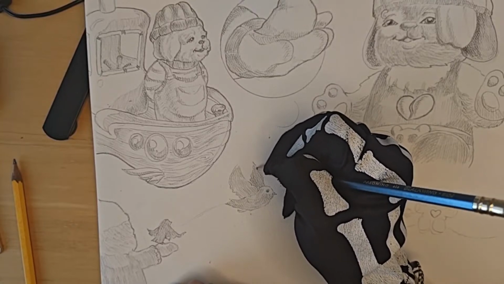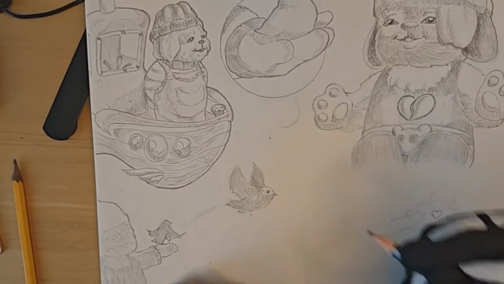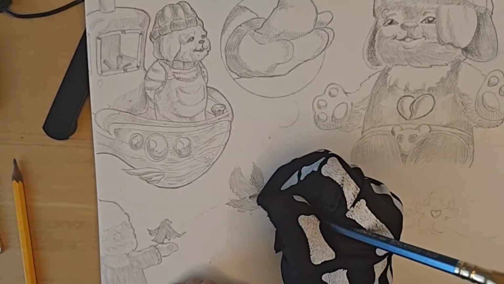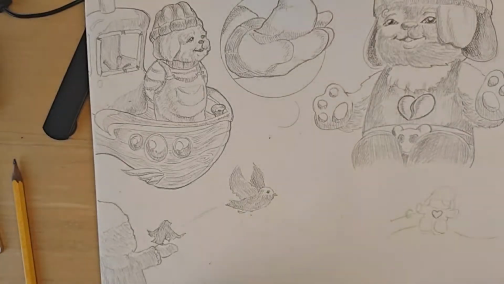Notice I'm making the back wing here a little darker so you get a little bit more dimensionality, but not so much that you don't just focus on the shape. Cool.